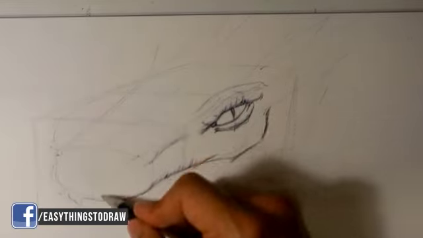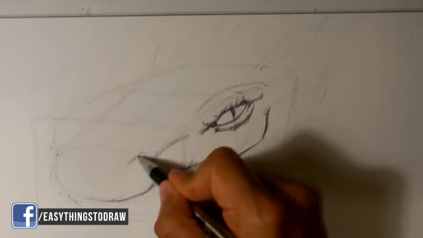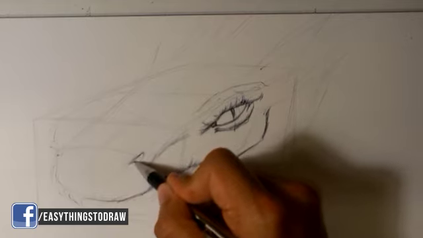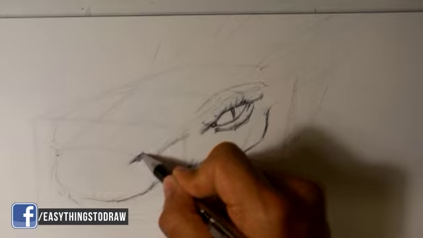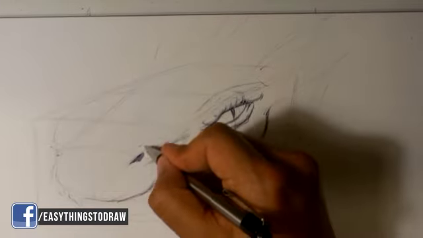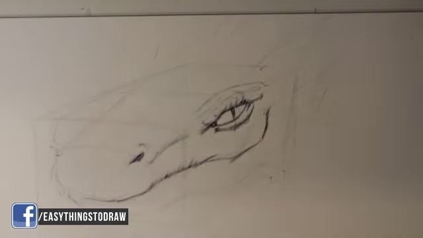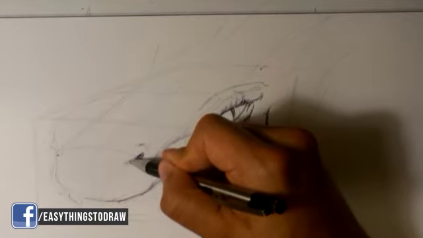Nostril. Where would the nostril be? The nostril is essentially a triangle. It's got its own kind of hood. I mean, well, the nostril itself.